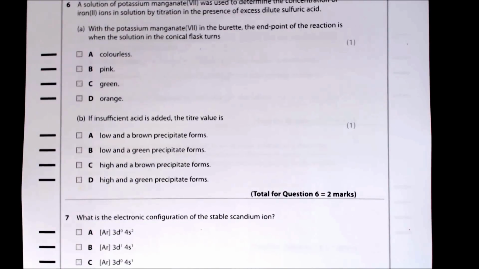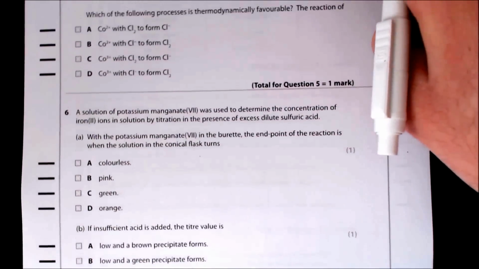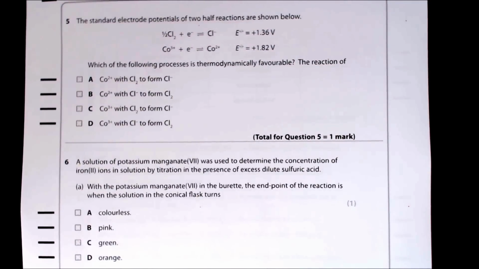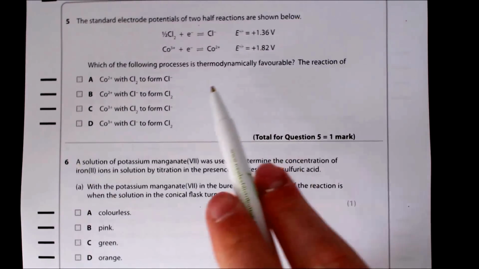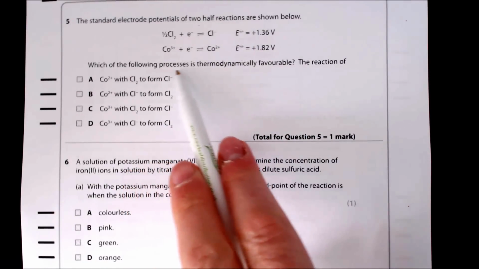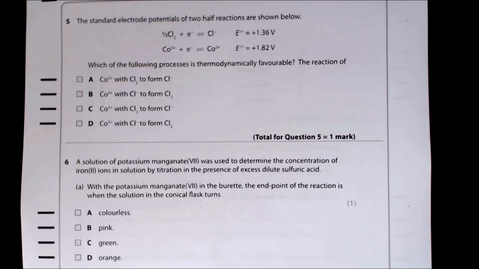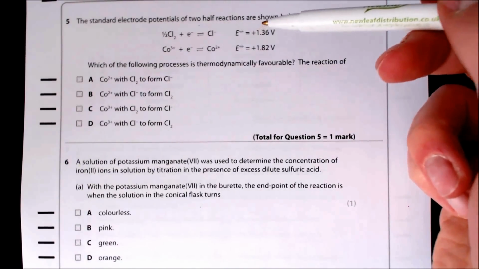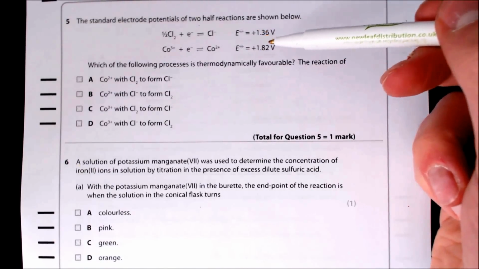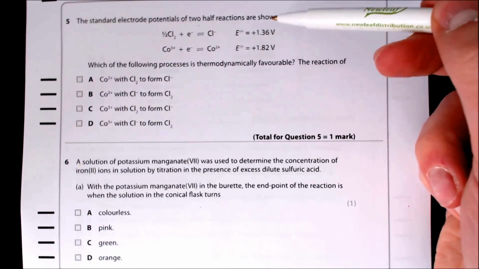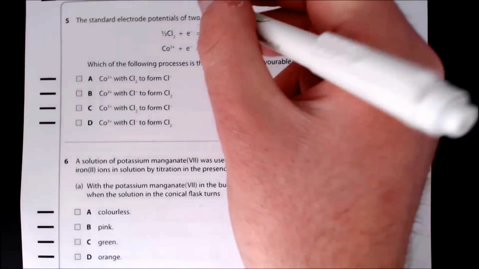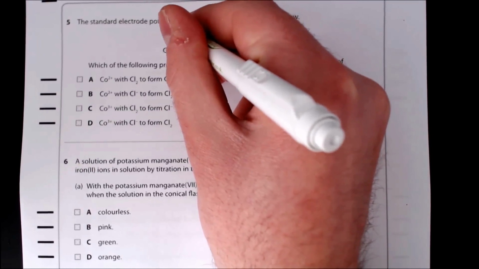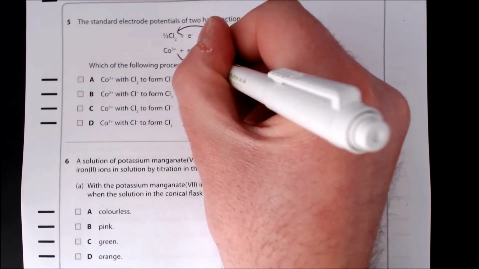Okay, on to the next question. Right, so we've got the standard electrode potential for two half reactions shown below, and we've got two half equations here. Which of the following processes is thermodynamically favourable? The reaction of... and we're looking for the reaction. Now I quite like the anti-clockwise rule. The idea is that we have two half equations. We put the most negative on the top, in which case this one is already, and we do our anti-clockwise. So we go back that way and back that way.